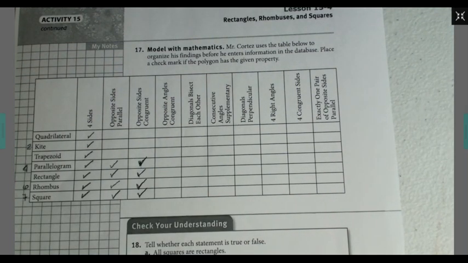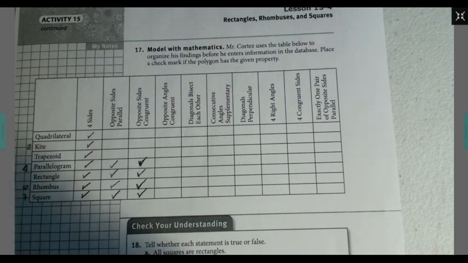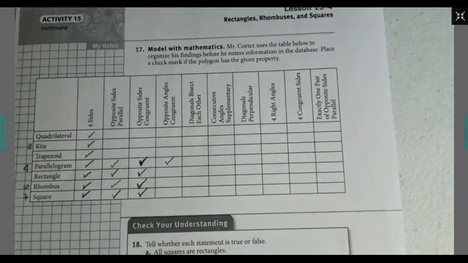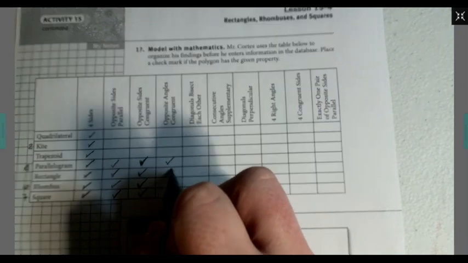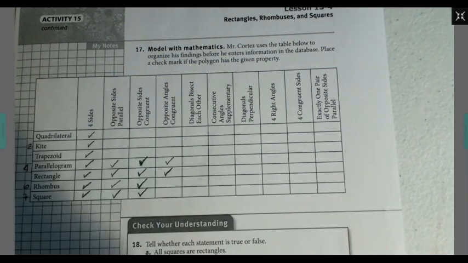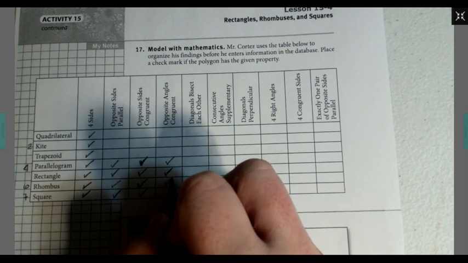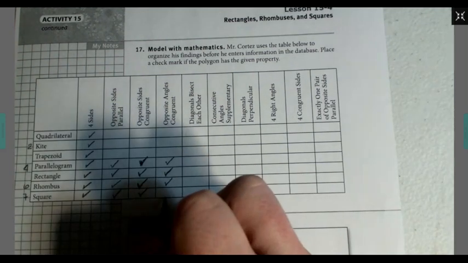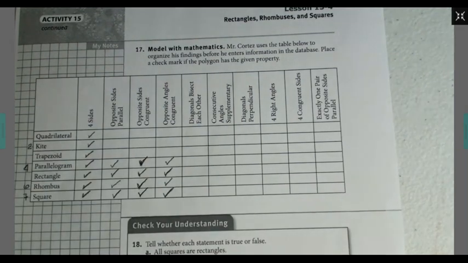All right. Opposite angles congruent. So, do quadrilaterals have opposite angles that are congruent? Not necessarily. What about a kite? Nope, not necessarily again. Trapezoids? Nope. Parallelograms? Yes, their opposite angles are congruent. Rectangles? Well, I hope so because they're all 90-degree angles. Rhombuses? Yes, their opposite angles are congruent. Squares? Well, seeing how they're all 90 degrees, I'm assuming that opposites are congruent.